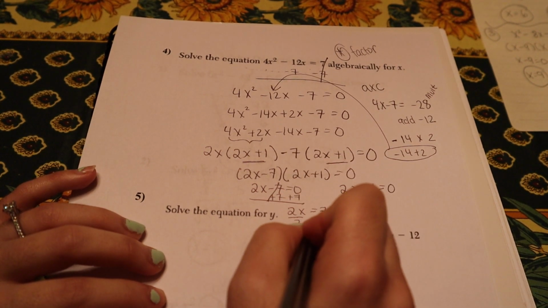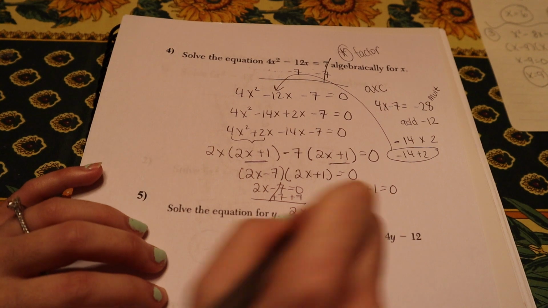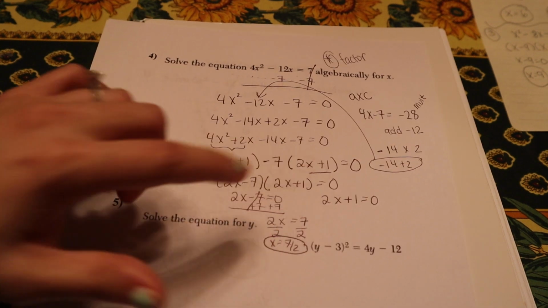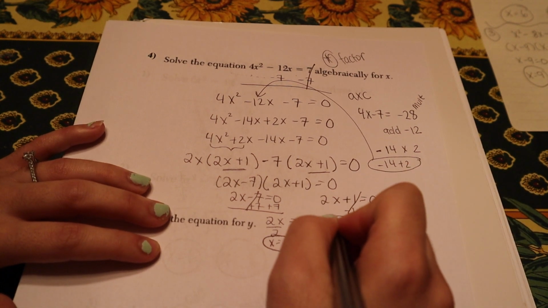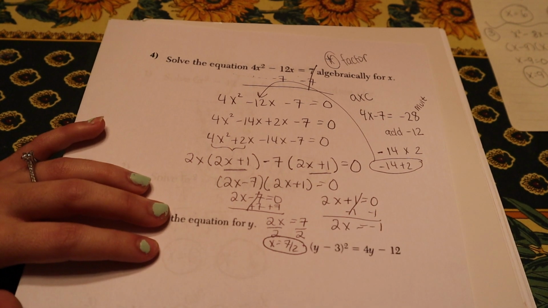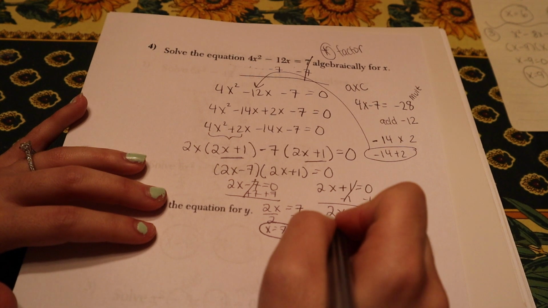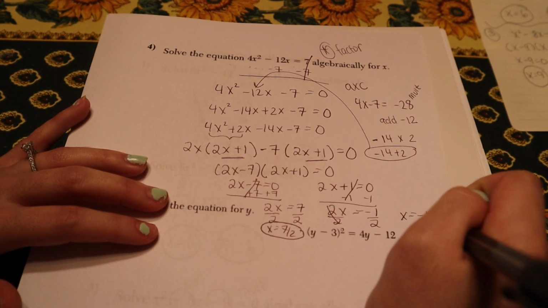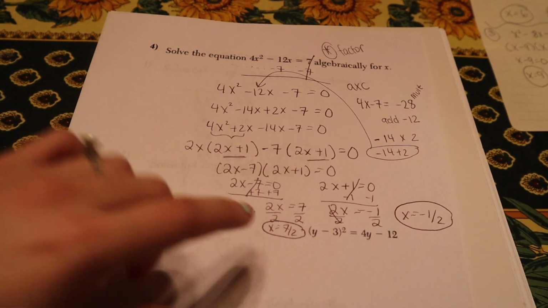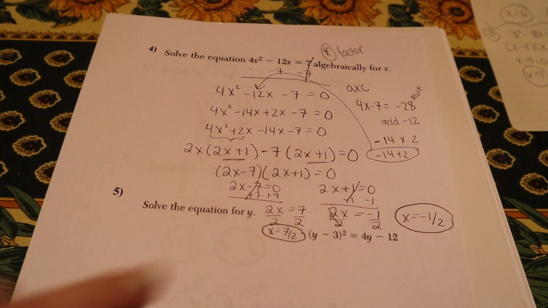So x is 7 over 2. Over here, to get x alone, I'm going to subtract 1 from both sides. 2x equals negative 1. To get x alone, I'm going to divide by 2. X equals negative 1/2. So our solutions are 7 over 2 and negative 1/2.